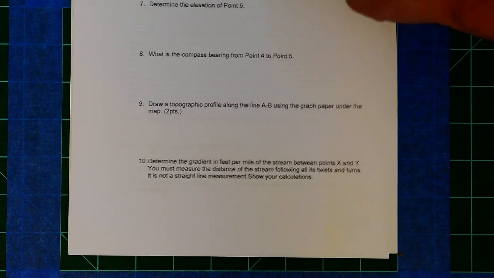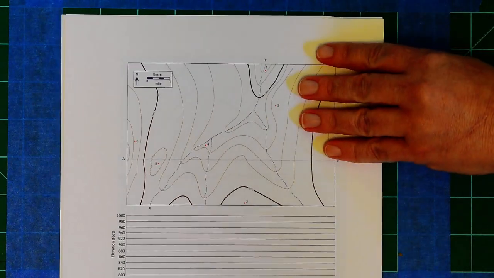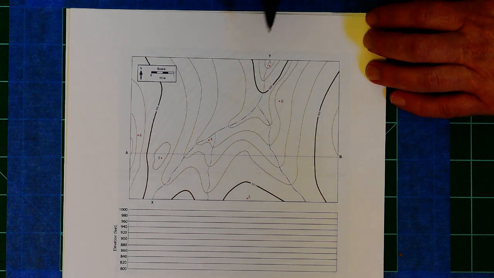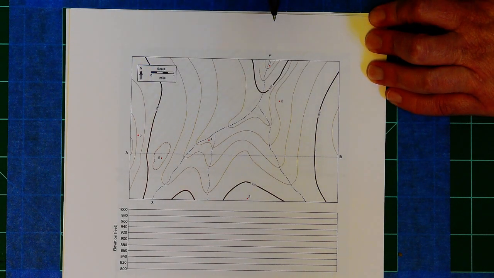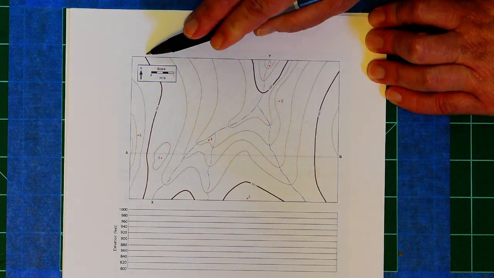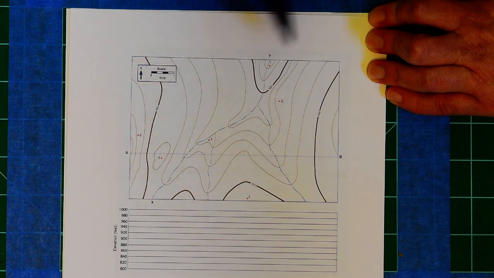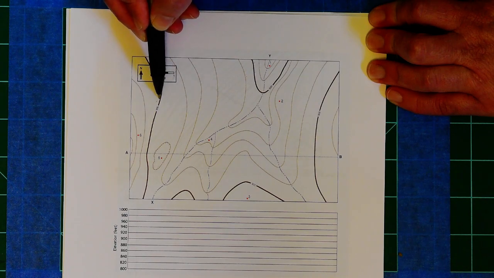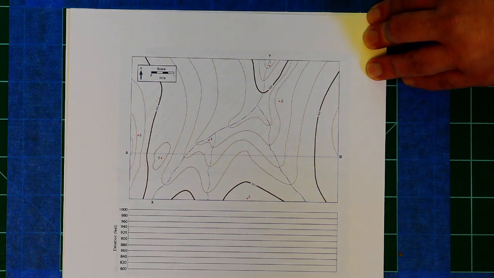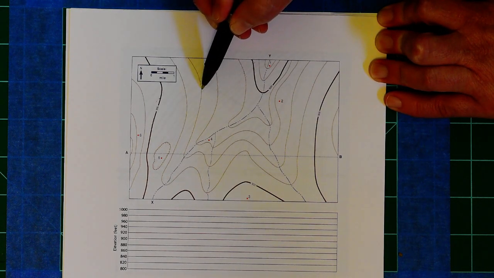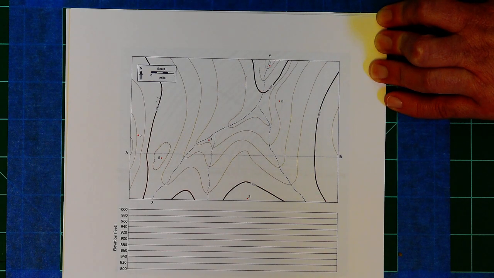Okay, so you're also going to be given this map here. We have to figure out the contour interval. That means for every one of these contour lines, how many feet are we changing in elevation? Well, this dark line is 800 feet. This dark line is 900 feet. So we're going 100 feet in elevation change, and we cross 1, 2, 3, 4, 5 lines to do that. So that means 100 divided by 5 is 20. Each one of these represents a 20-foot elevation change.